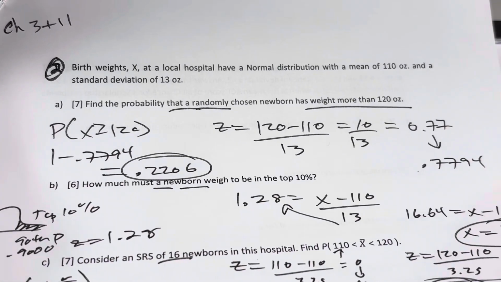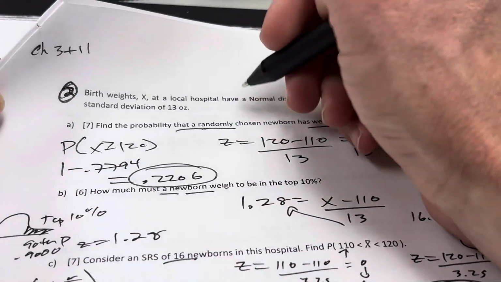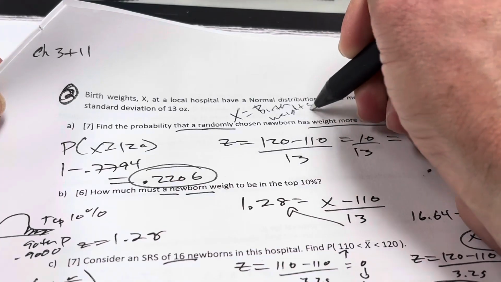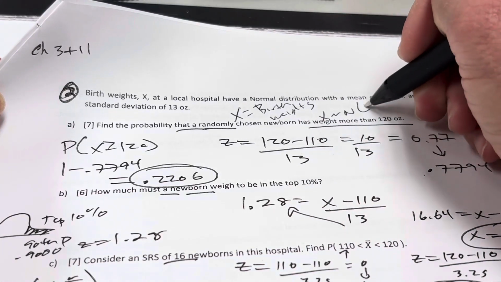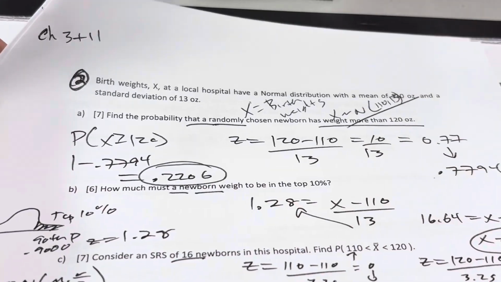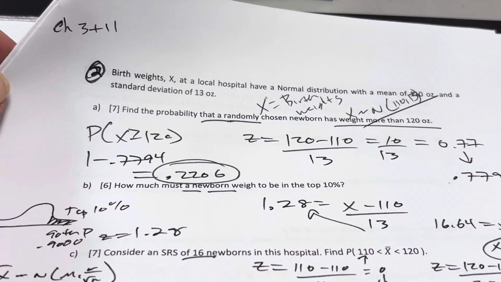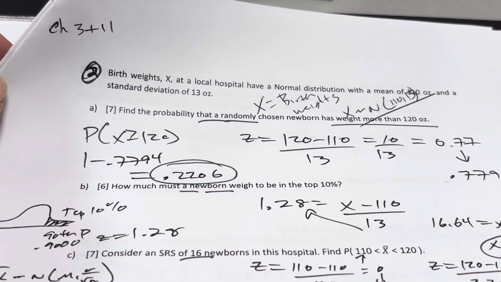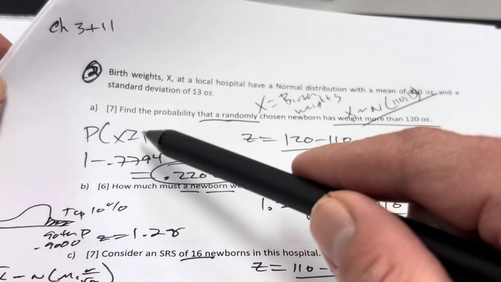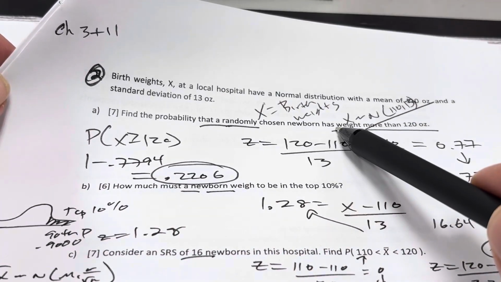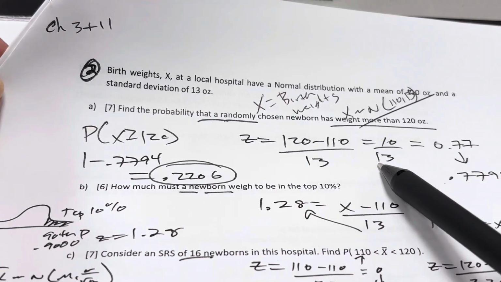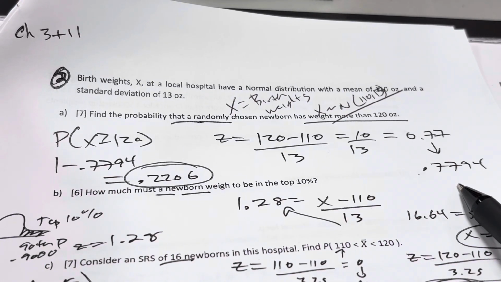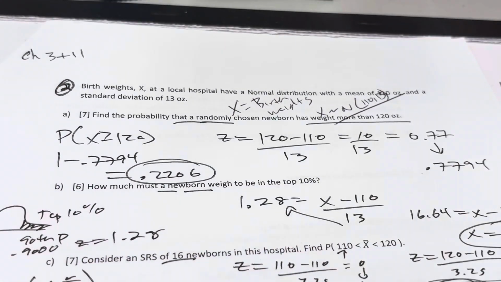All right, so you can say birth weights have a normal distribution. If you want to say that, X is birth weights. X is normal, 110 and 13. Find the probability a randomly chosen newborn has a weight of more than 120. So you're going to say probability X is greater than or equal to 120. Z is X minus the mean over the standard deviation. Z-score of 0.77. You look that up on your Z table, 0.7794. Again, you always do 1 minus if it's greater than.